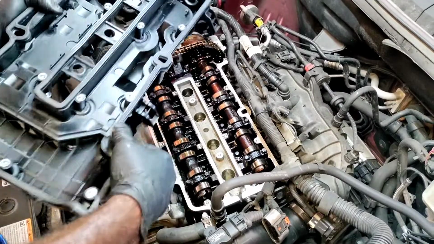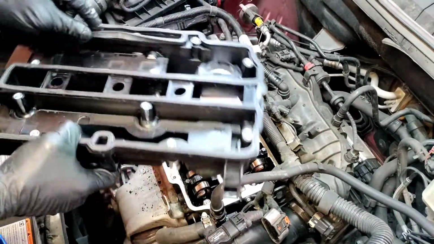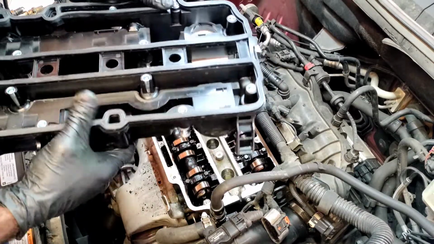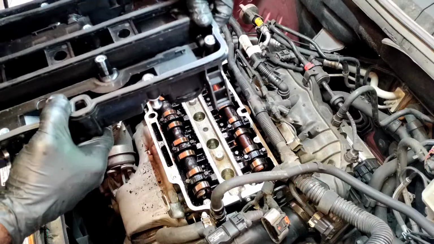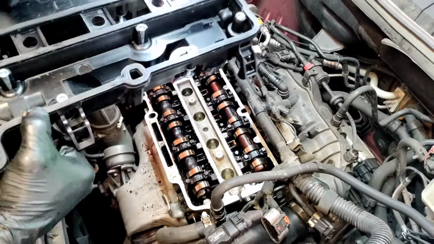Make sure everything's flush. See, you want to make sure everything's flat. You put it in there, this joker will leak, and I tell you, it's very unforgiving. It doesn't care. It really needs to be sitting there perfect.